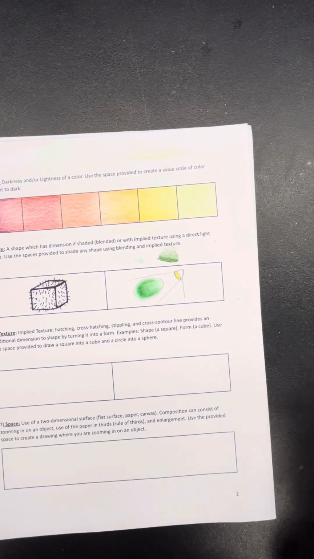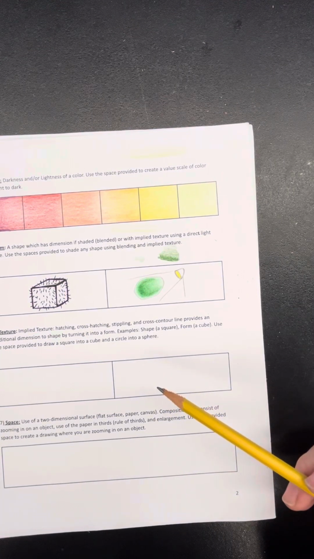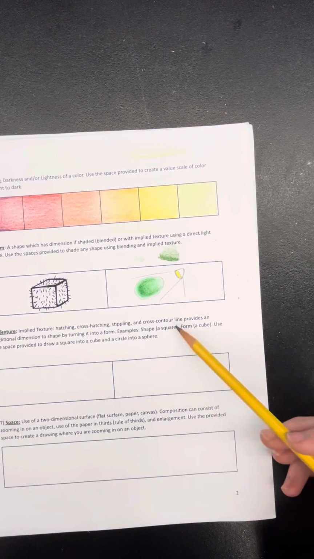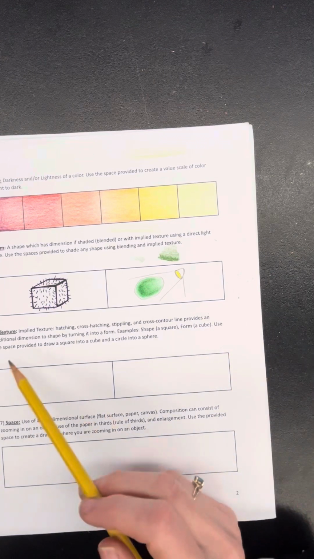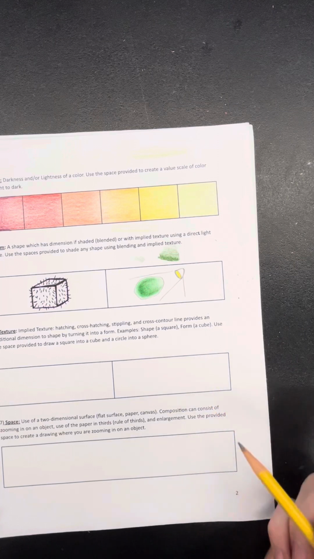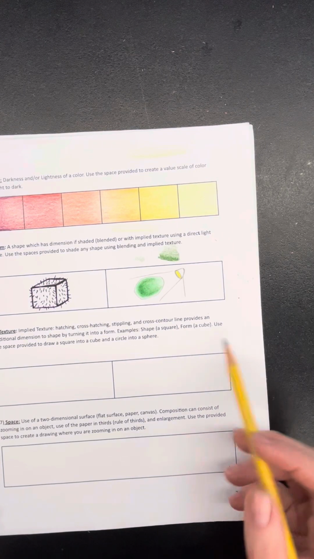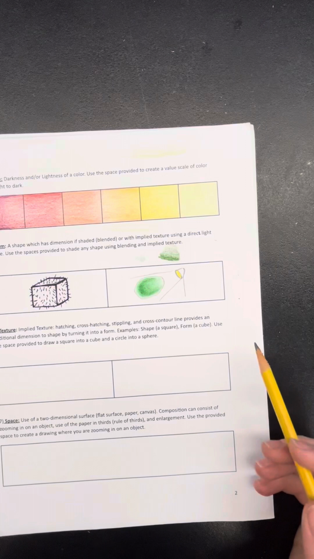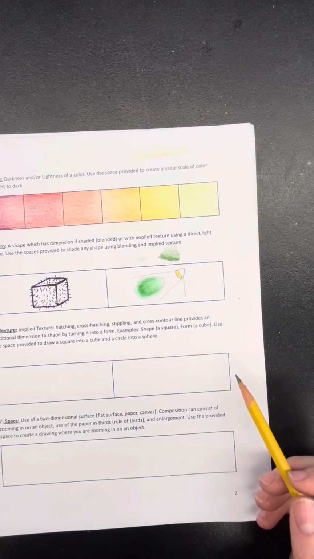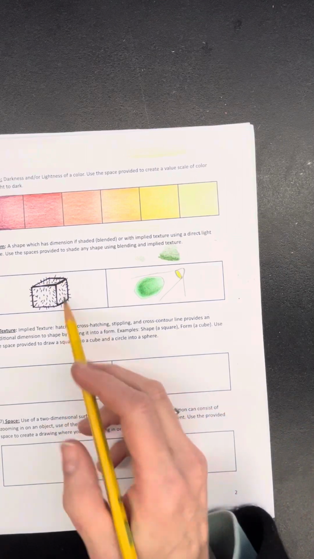So then number 6, what we're going to be doing is hatching, cross-hatching, stippling, and cross-contour line, which provides an additional dimension to shape by turning it into a form. So what you want to do is create a shape and then turn it into a form using texture, also known as implied texture when you're doing something on a flat surface like this, as opposed to a three-dimensional sculpture.